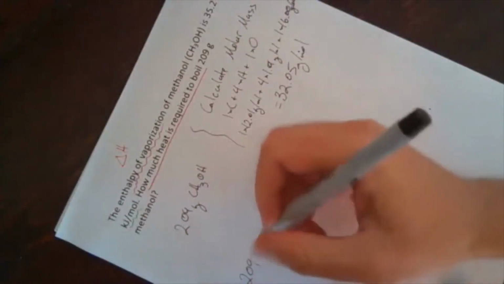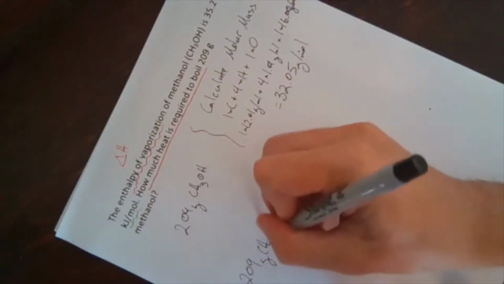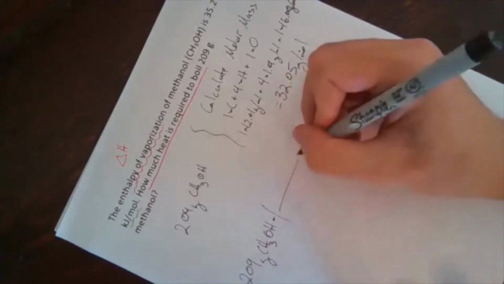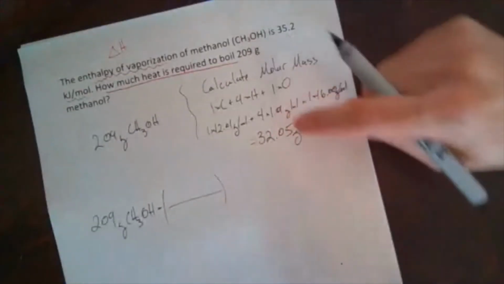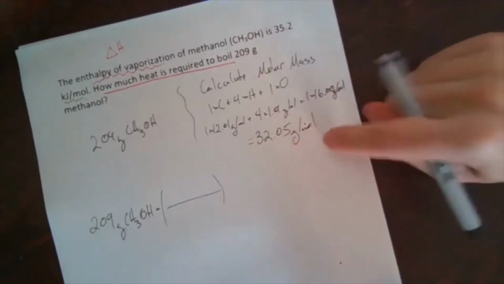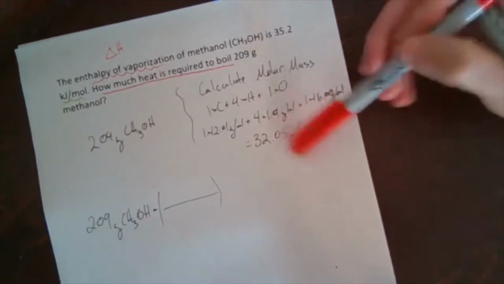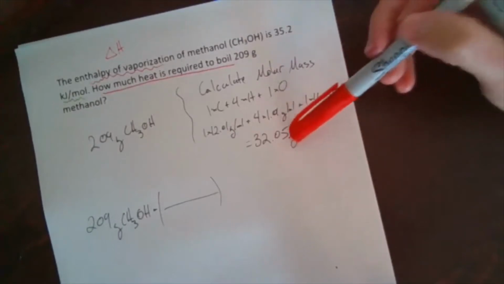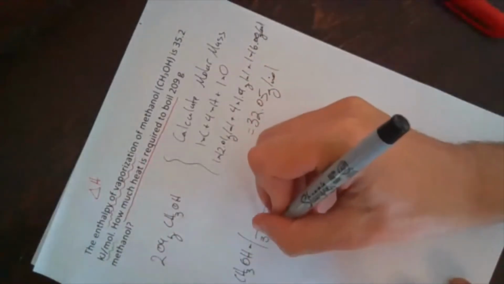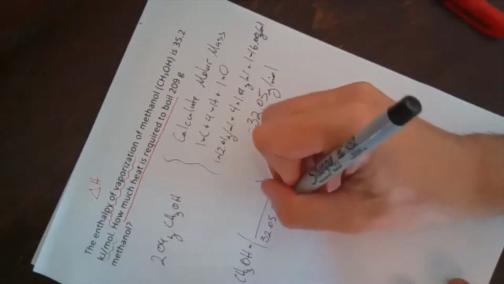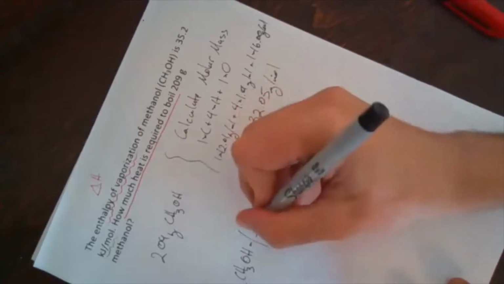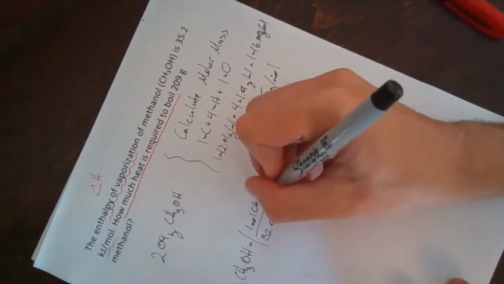So if I want to use that now, I have my 209 grams of methanol. My molar mass is 32.05 grams per mole. Okay, so I can see these units are a ratio. And so what this tells me is this is the mass of 1 mole. So I have 32.05 grams per 1 mole of CH3OH.